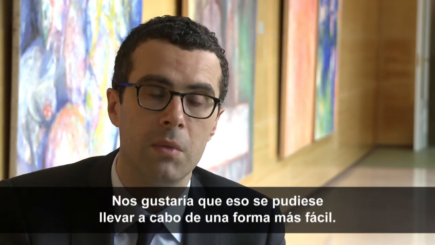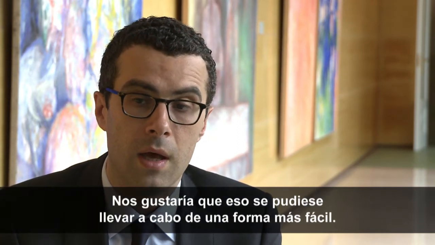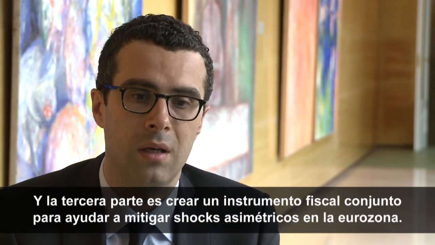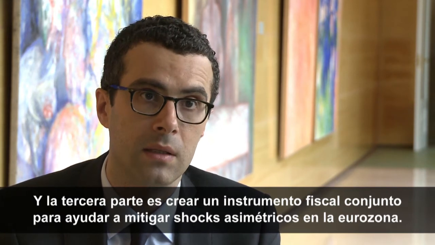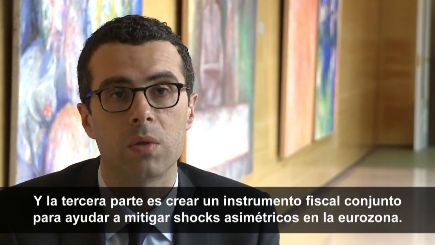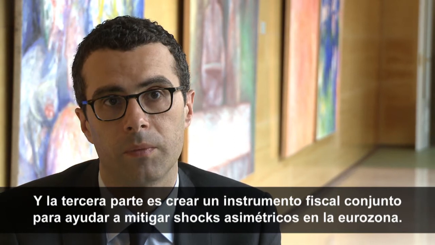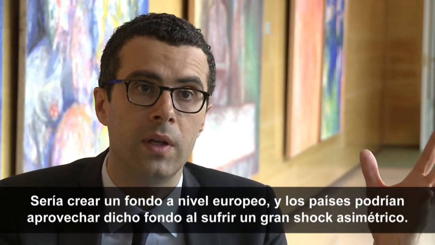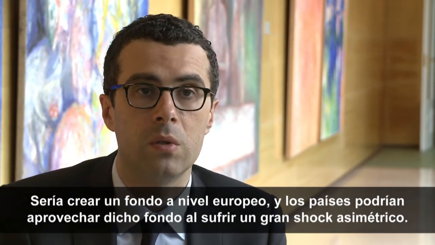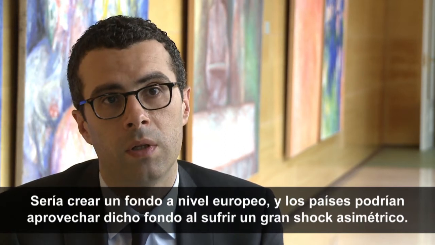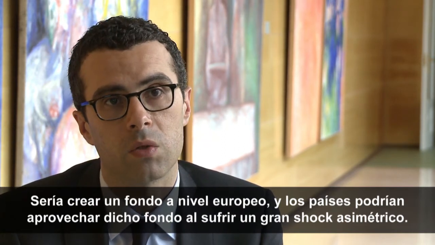So we would like to make that easier. And the third thing is to create a joint fiscal capacity to help alleviate asymmetric shocks in the Eurozone. So there would be the creation of a fund at the European level, and countries could tap into these funds when they're hit with a large asymmetric shock.